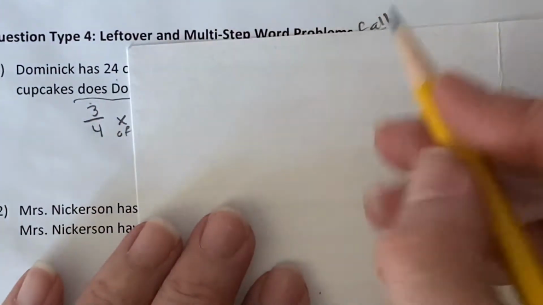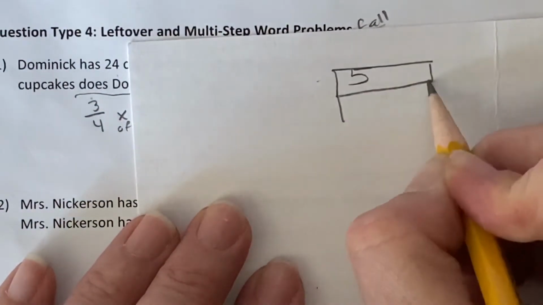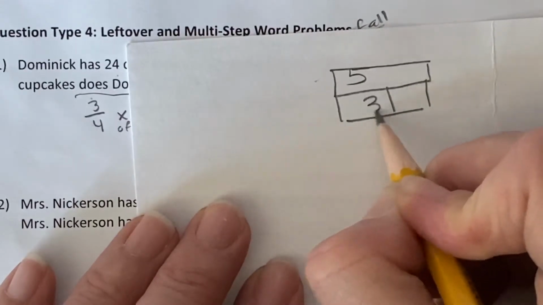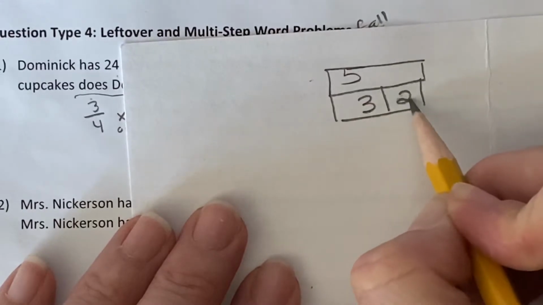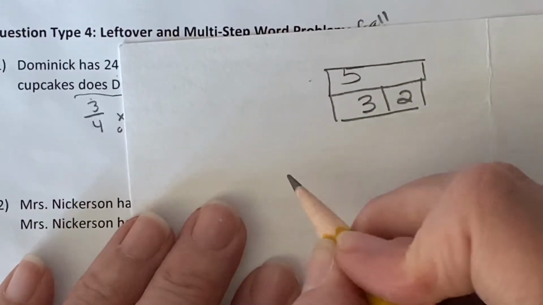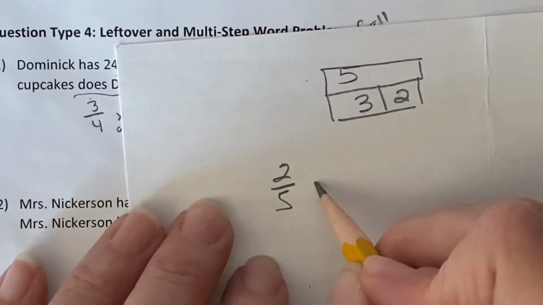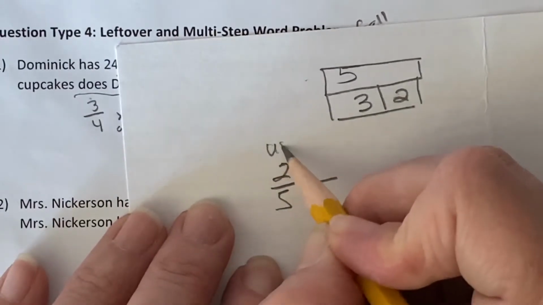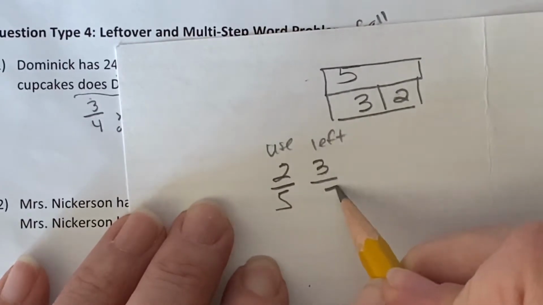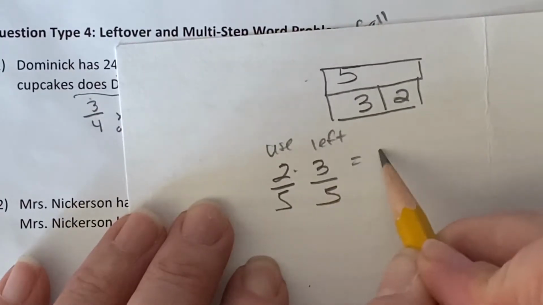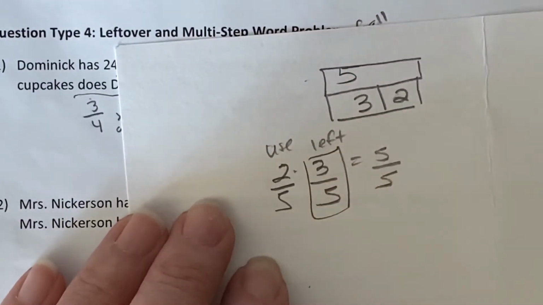If I have, just say for example, I have 5 of something. The total is 5, and I have 3 here. How much would be over here? It would be 2, because 2 would be what is left over. So if I am using 2/5, this is what I'm using, what would I be left over with? Well, the leftover part would be 3/5, because 2 plus 3 equals 5/5. Do you see? So this would be the leftover amount.